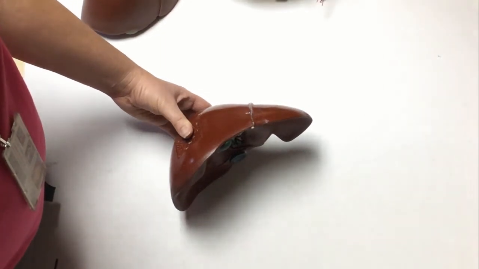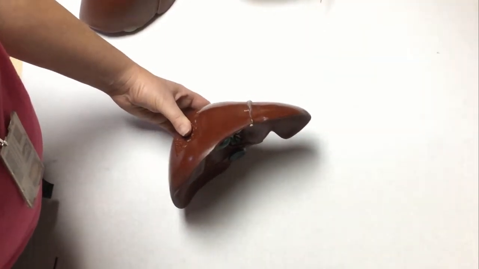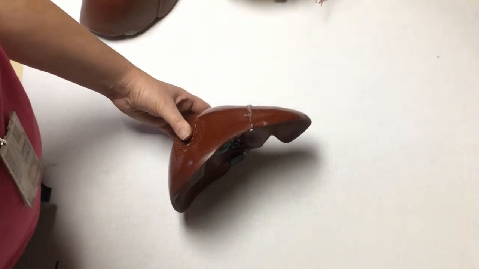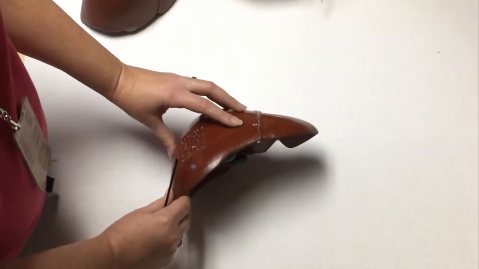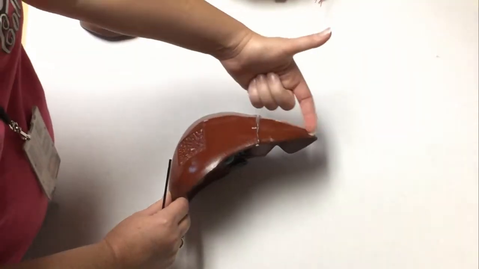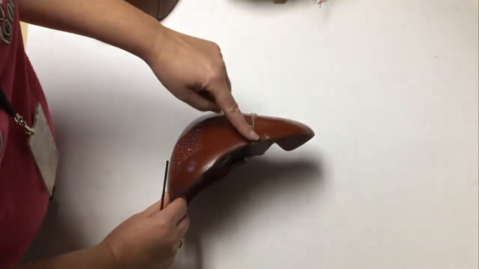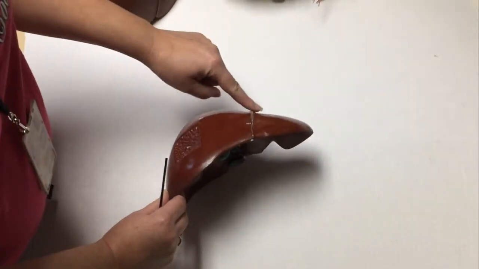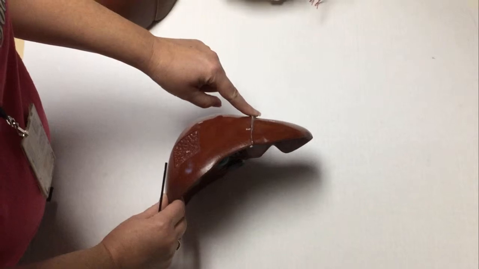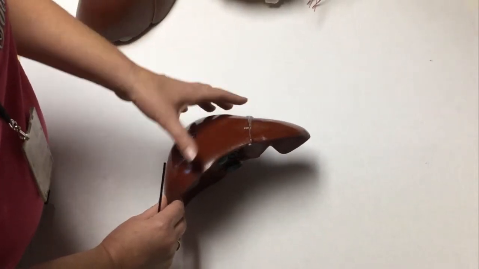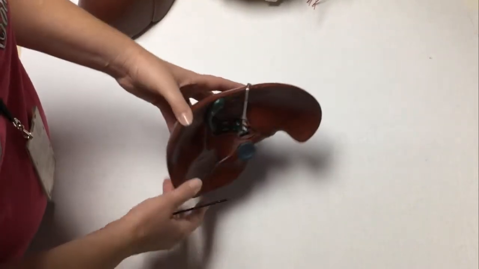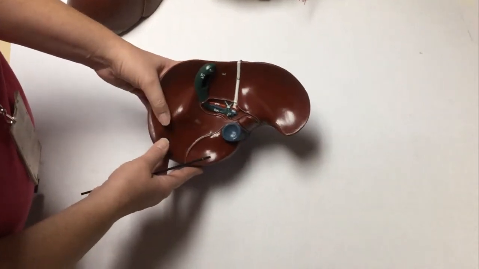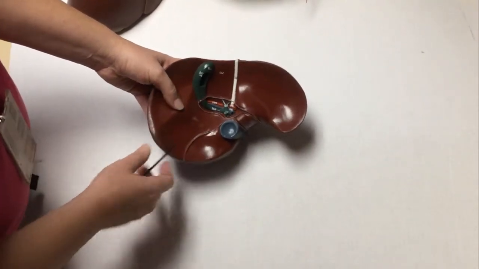Next, we're going to go over the structures of the liver. So there are two lobes of the liver to know. There's the right lobe, which is the larger side, and the left lobe, which is the smaller side. And again, separating the two lobes is that falciform ligament that we looked at a minute ago. Attached to the liver are the parts of the biliary system. So those would be the system of passageways that carry the bile.